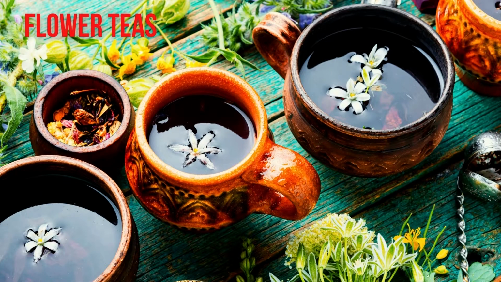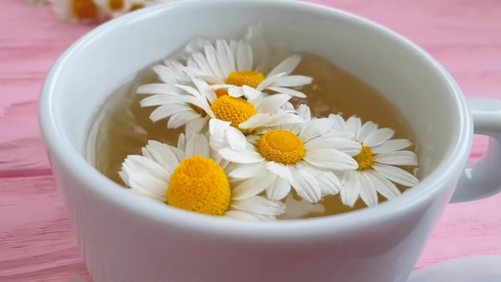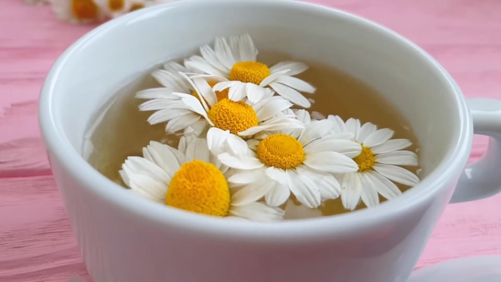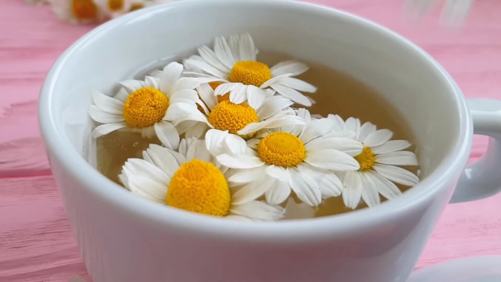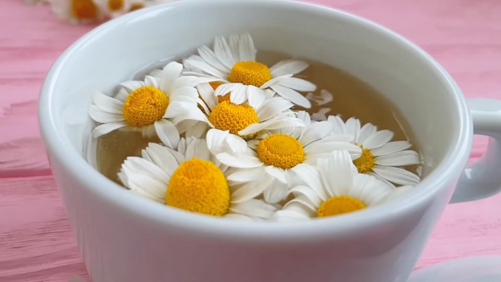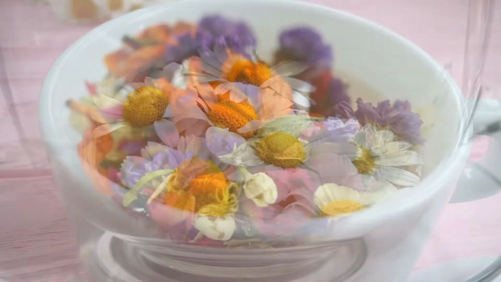Flower teas. In addition to their wonderful aroma and natural beauty, a lot of flowers have therapeutic properties and calming effect. One of the most common herbal teas made out of flowers is chamomile tea, which is made of dried chamomile flowers and is proven to be an effective antioxidant.